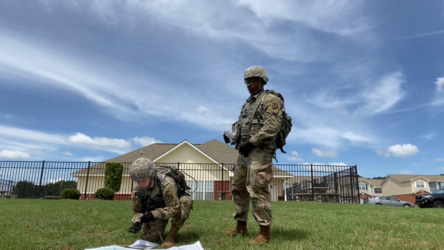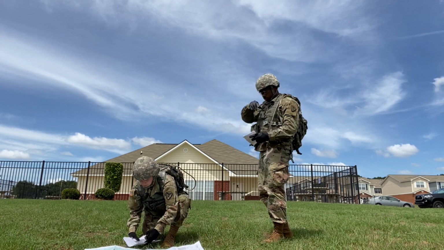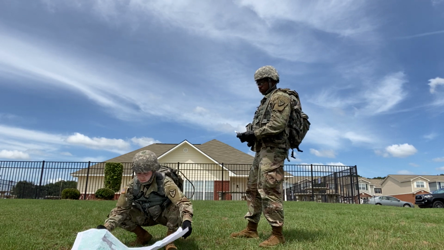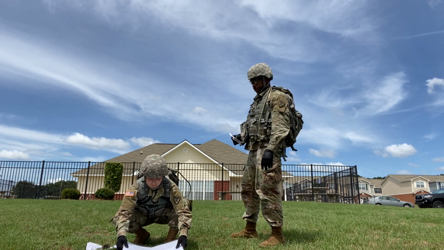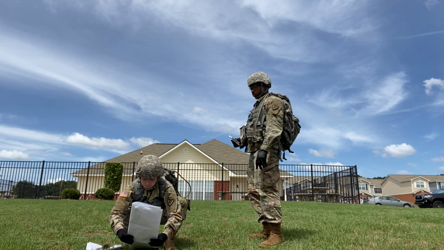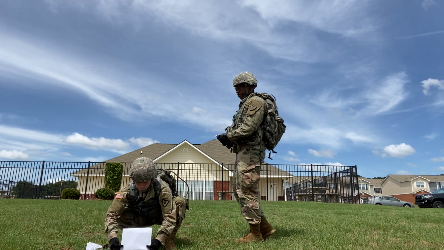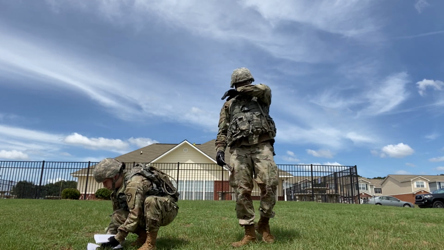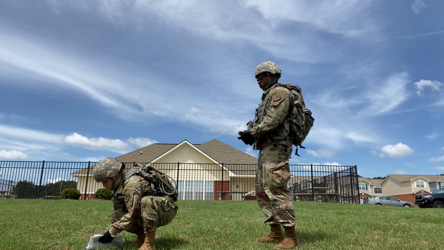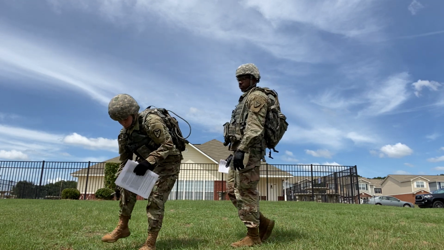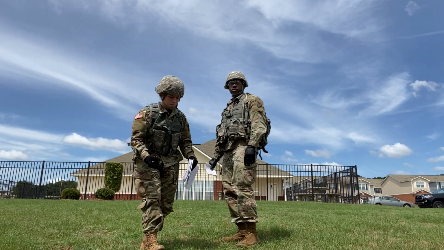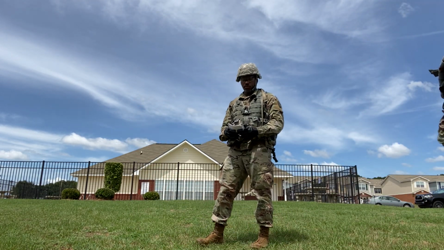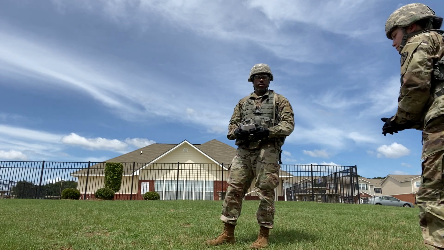Make sure to fold the map back the way you got it. Roger. Just put it in the designated area. All right.